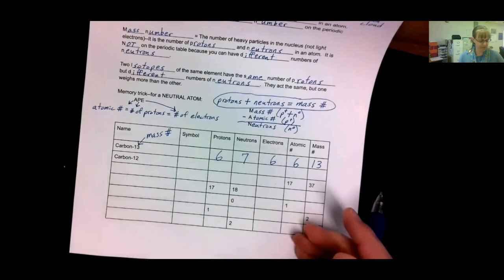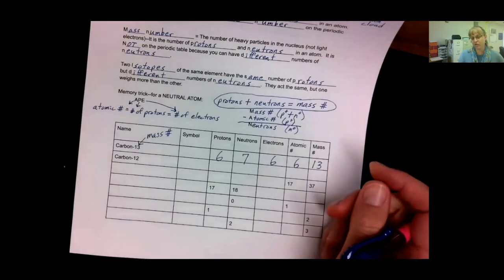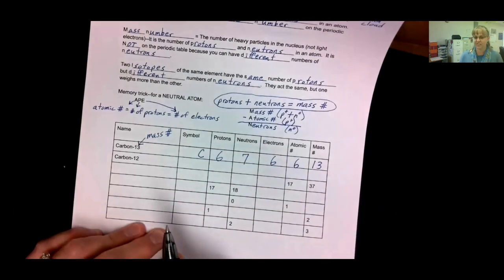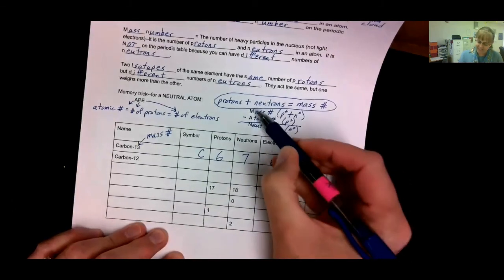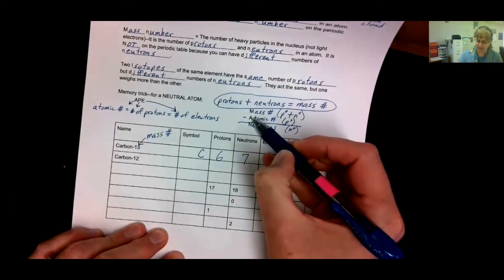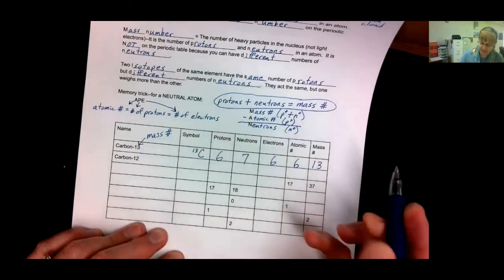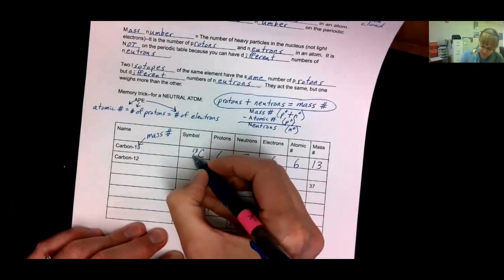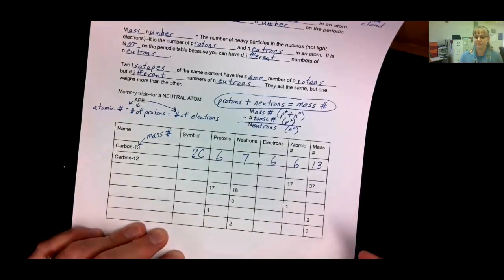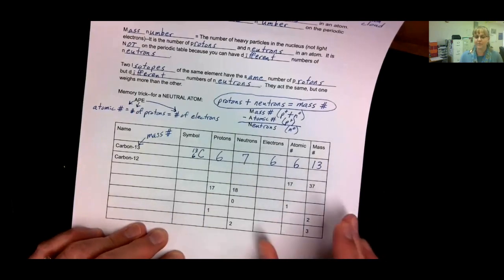Now we're ready for the symbol. Back on the periodic table, the symbol for carbon is a capital C. Remember, the first letter is always capitalized. Put this over to the right of the box and leave yourself some room on the left for some numbers. This memory trick will help you remember that the mass number goes over the atomic number. So we have a mass number of 13 that goes on top, and an atomic number of 6 which goes on bottom. This is not division. Don't put a dividing line between them. This is actually just saying this is the mass number, this is the atomic number.